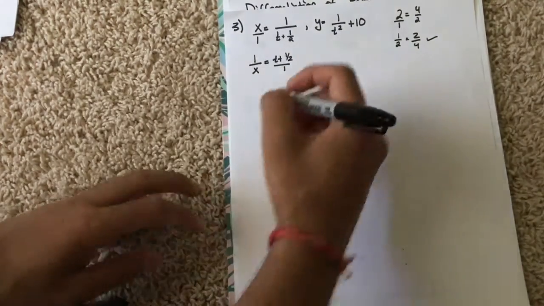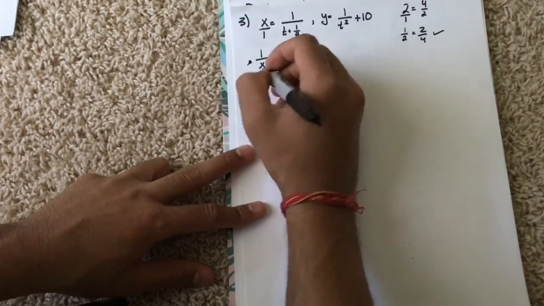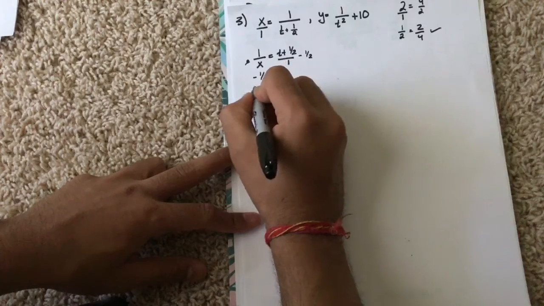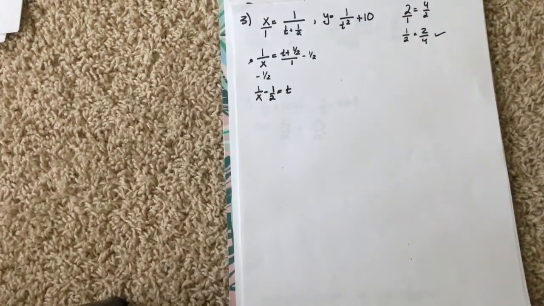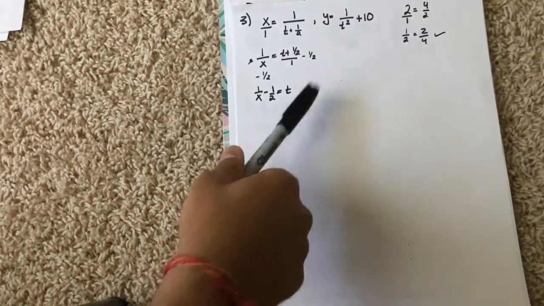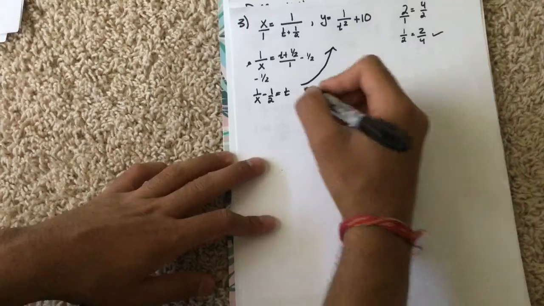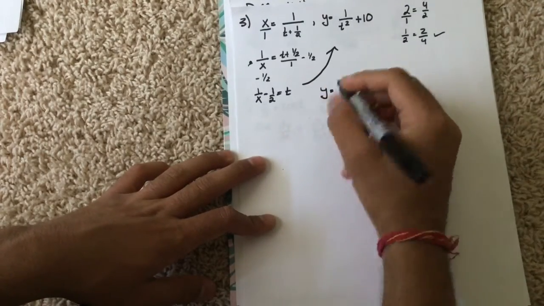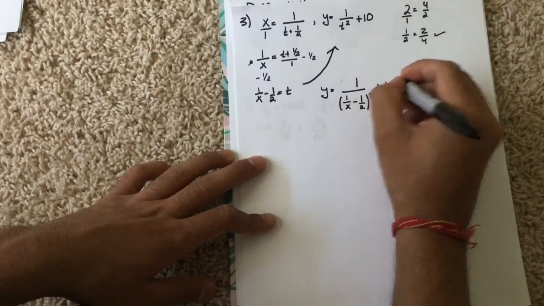And so now, all you have to do is just subtract 1/2 from both sides. So it's going to be 1 over x minus 1/2 equals t. So now we have the t value. And then we just substitute that in here. So going on, we have y equals 1 over x minus 1/2, squared, plus 10.